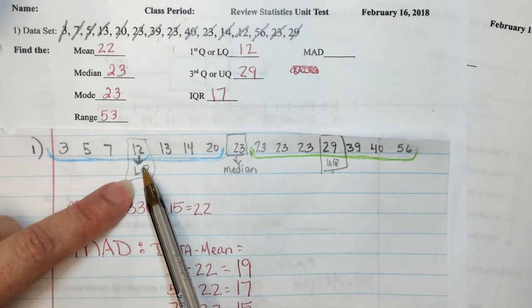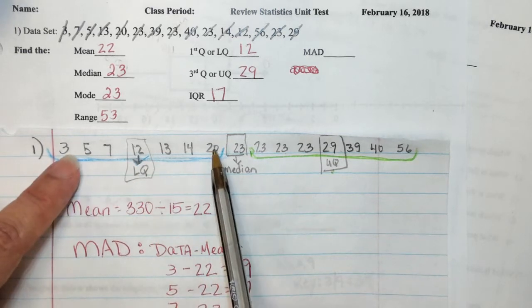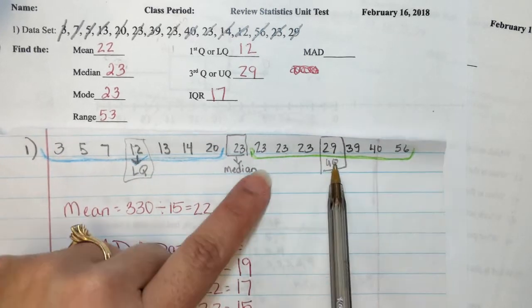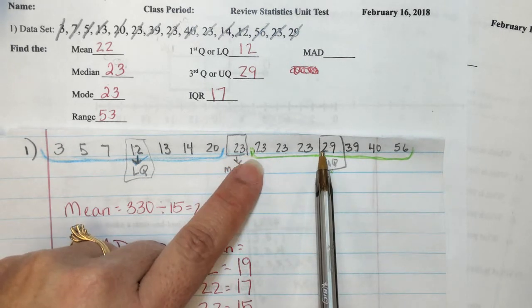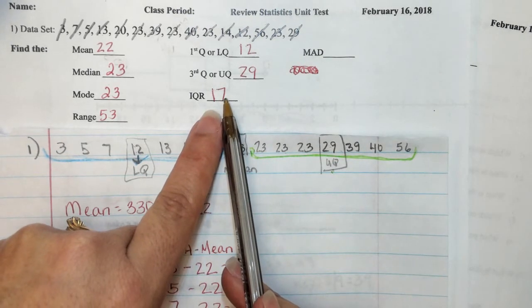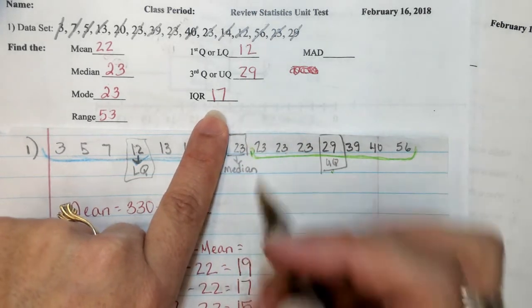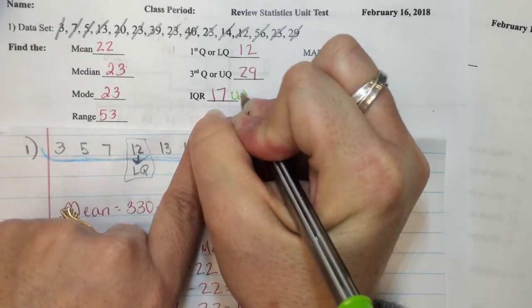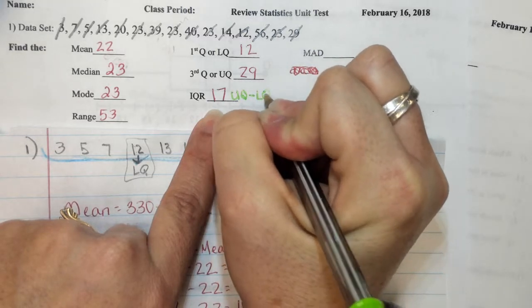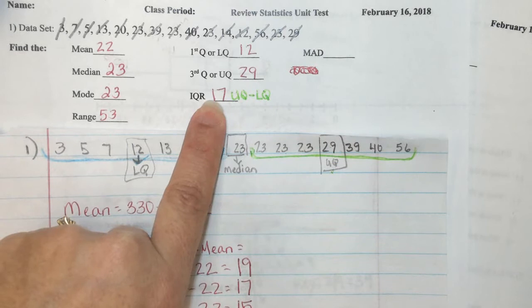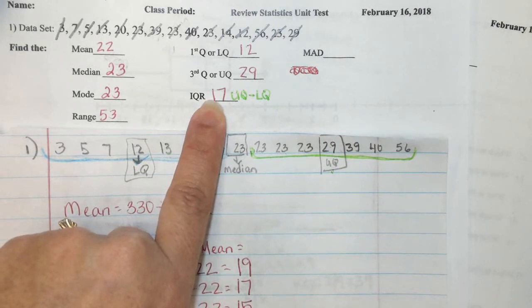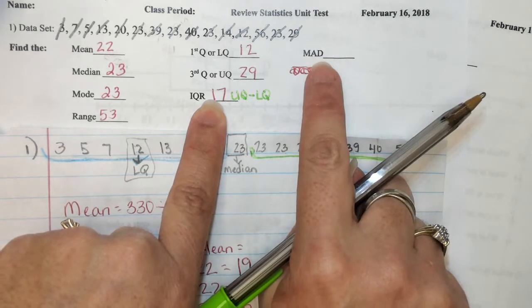LQ, or first quartile, is 12. It's the median of the low numbers. UQ is the median of the high numbers, which is 29. IQR, subtraction. You're going to subtract UQ minus LQ. That's how I got that. 29 minus 12 is 17. Okay, is everybody good on that? Feeling good about that? Okay, let's talk about MAD.